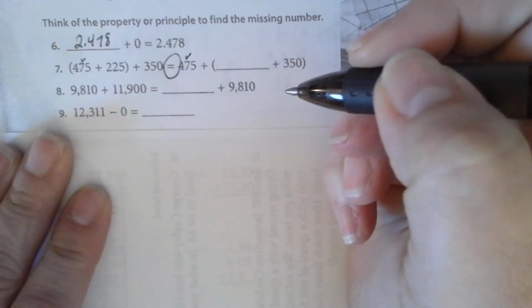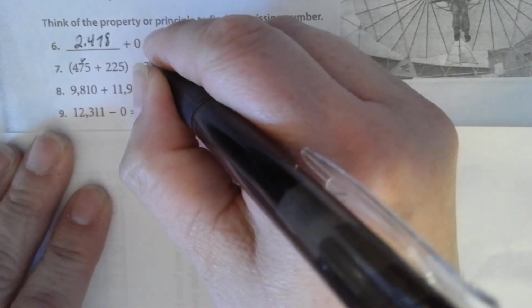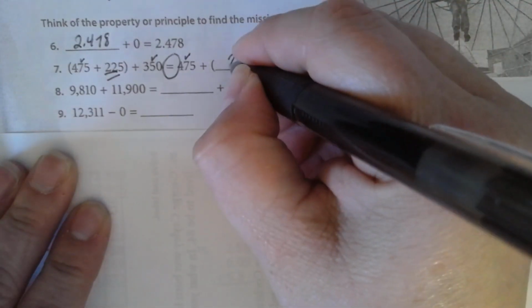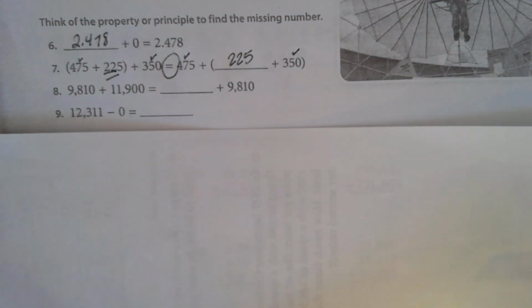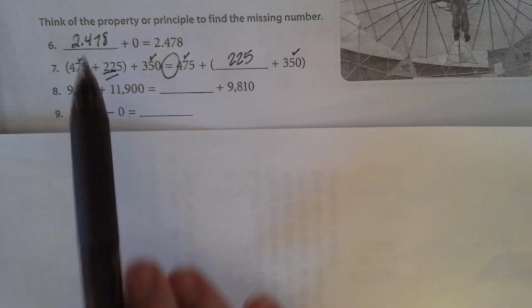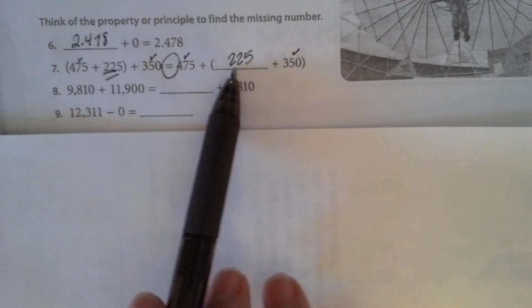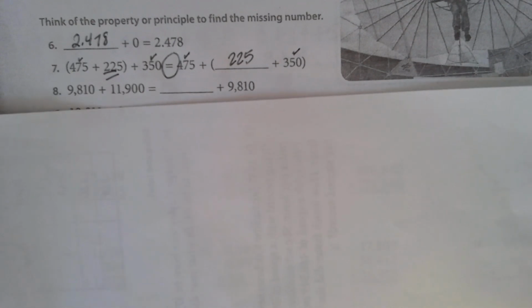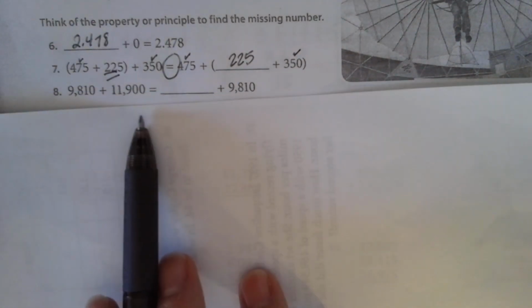But for this one, I've got 475 on the left, 475 on the right. I see 350 on the left, 350 on the right, and that left me over here on the left. I still have 225, so I will plug that in here. So if I have the same 3 numbers on each side, again, it does not matter what order I add in. It does not matter how I group them, right? It doesn't matter what's in the parentheses. They are equal on the left and on the right. Okay, we'll continue that pattern with number 8.